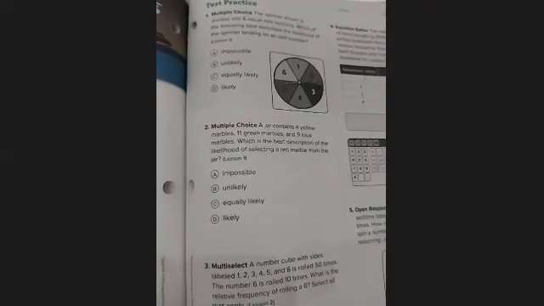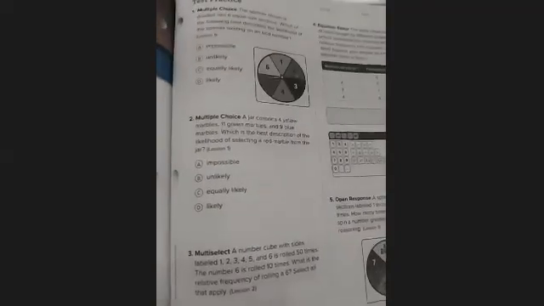Which is the best description of the likelihood of selecting a red marble from the jar? Impossible. There is no red at all, so how will you select a red? So question 2 is impossible, guys. The first one, equally likely. The second one, impossible. Let's see question 3 now.